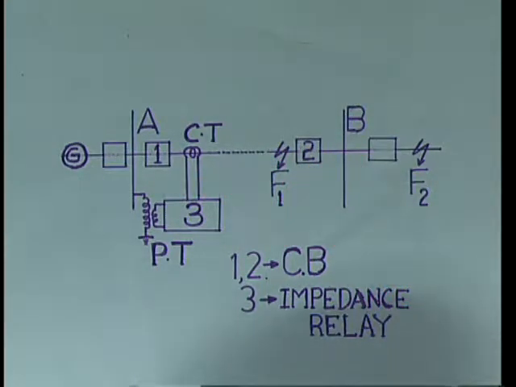The relay operates like this. The working of the relay is like this. In these relays the torques, that is the torque due to voltage and the torque due to current, are compared, and these two are in opposite directions. The ratio is taken, that is V by I. This means whichever torque or pull is greater, only then does the relay work.